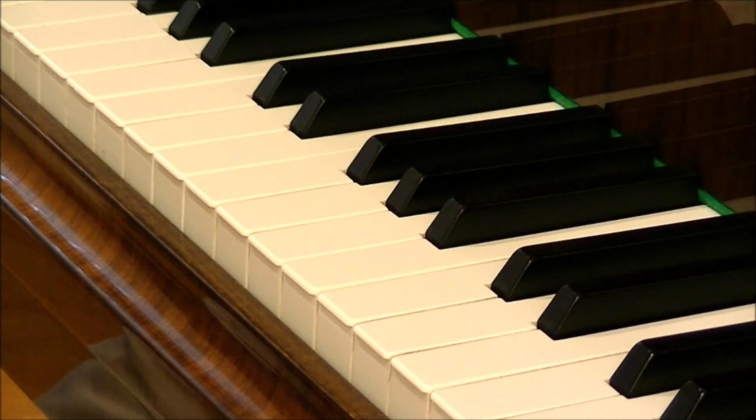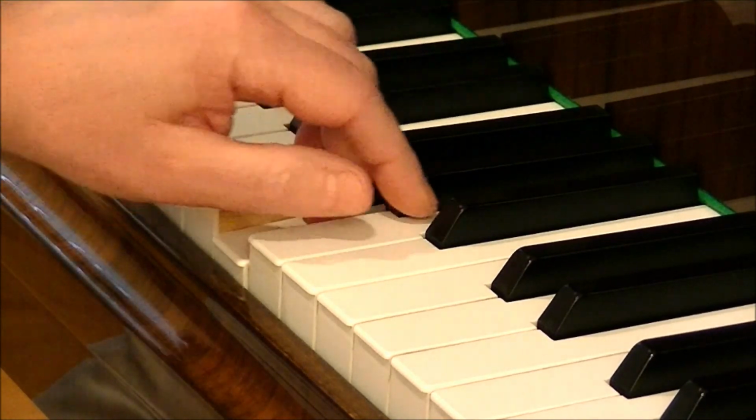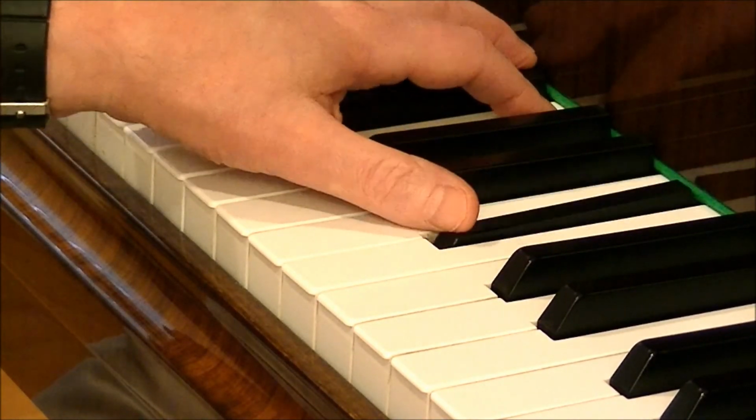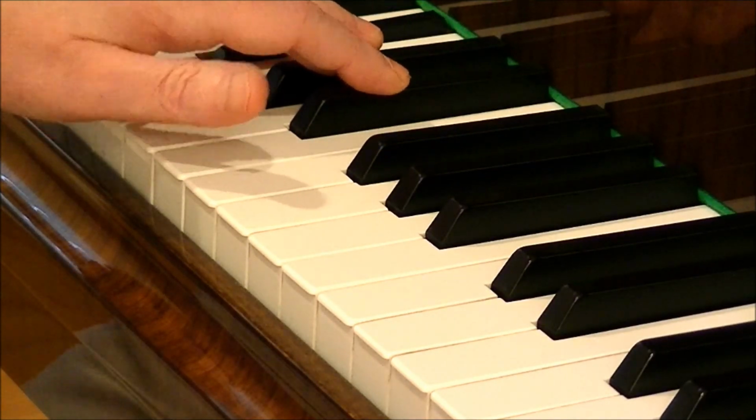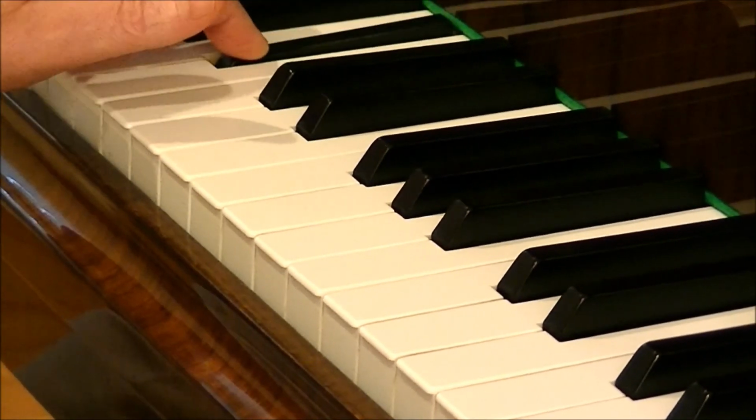Now, of course, any of this will work in any key we choose. What happens if we choose, say, the key of B flat? Let me move the camera a little bit so we can see that bottom B flat.